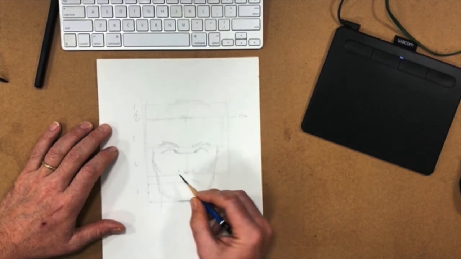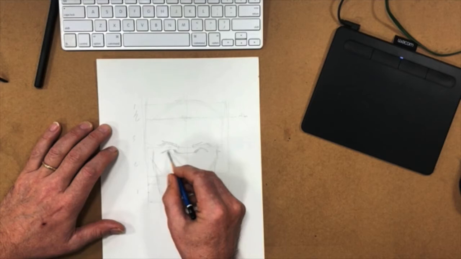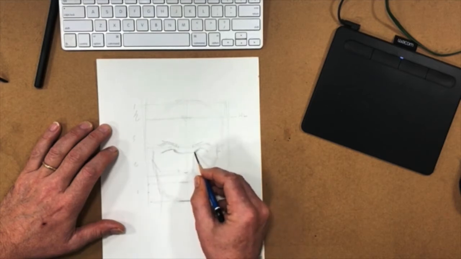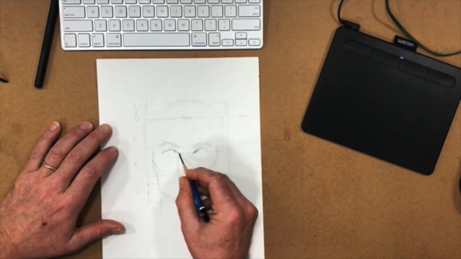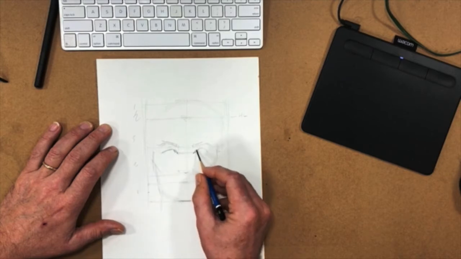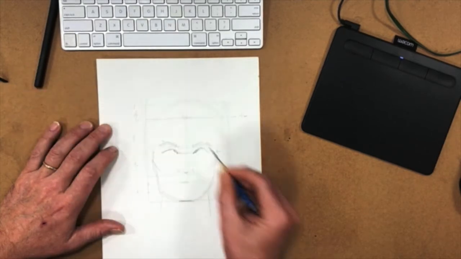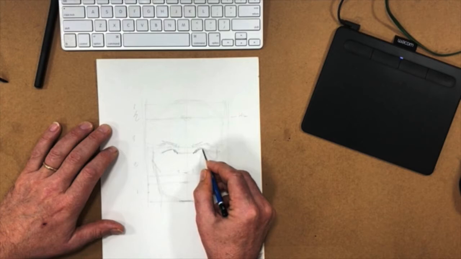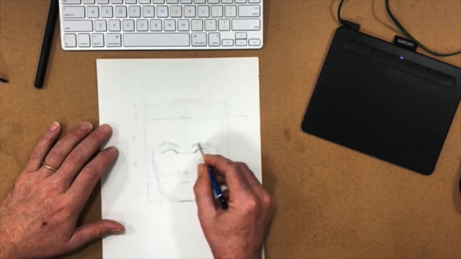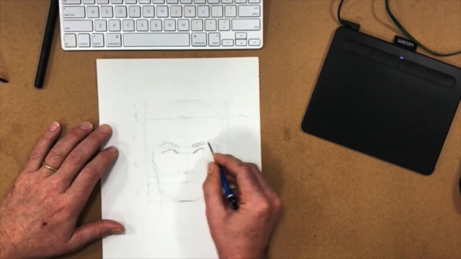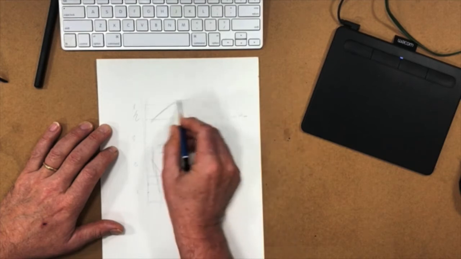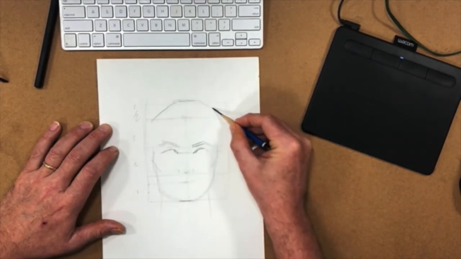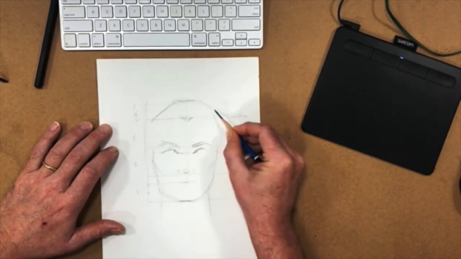Now I'm going to get these lines just a little thicker for you to see. Okay, we have the eye. And let's see. Yeah, so we have the eye there. We have the eyebrows in here. I'm going to just get these lines much darker for you to see right here.